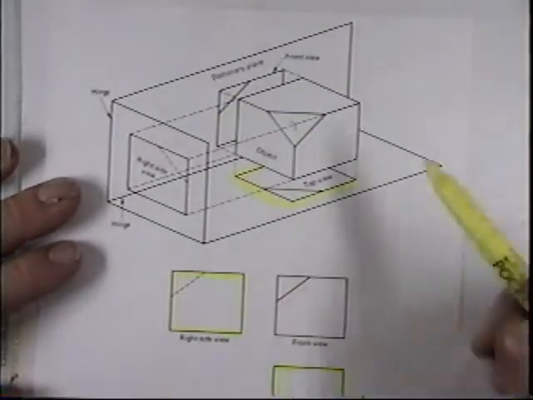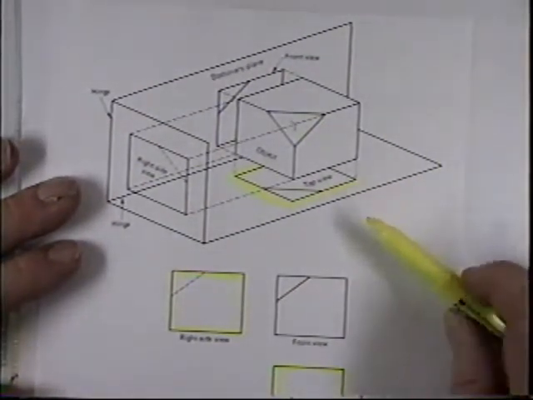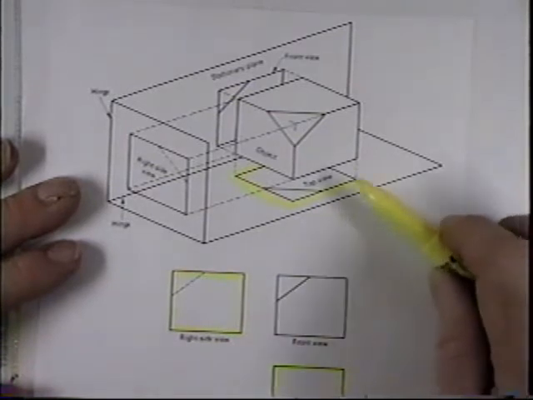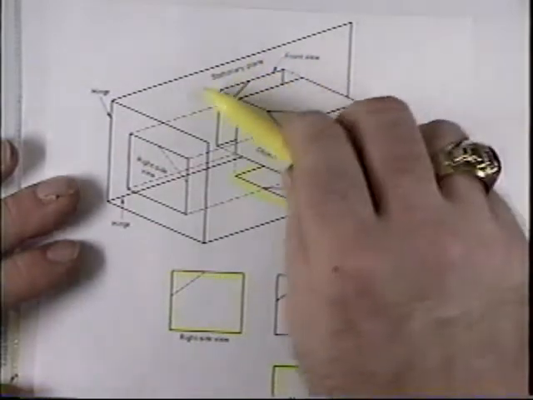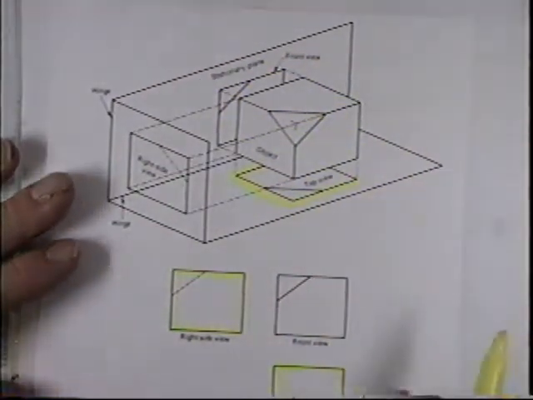With first angle projection, we've got the observer represented again by the yellow pen. We've got the object, and then from the object we project to the glass planes that are in the first quadrant.